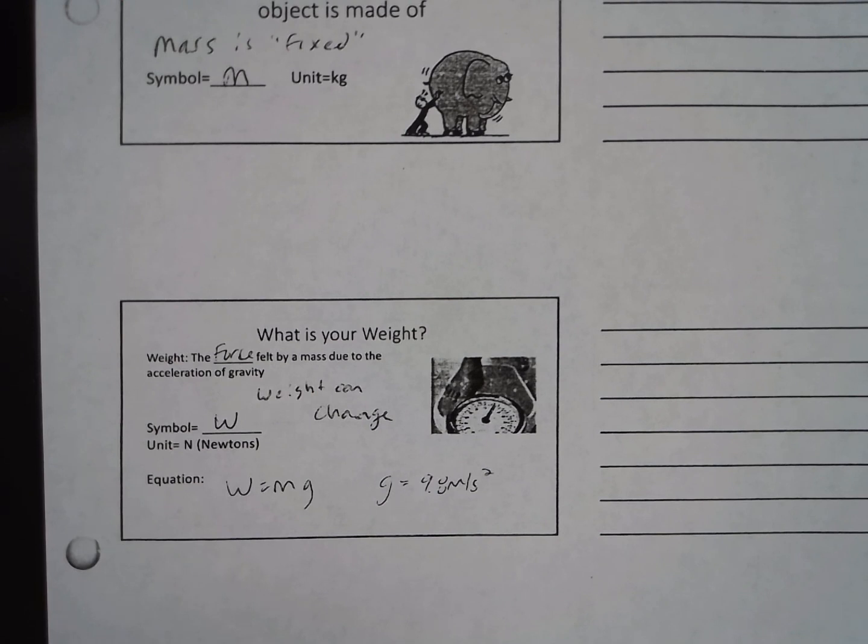And as things fall, they accelerate, and they accelerate at a constant rate. This rate that we call little g here is 9.8 meters per second squared. So every second, objects accelerate at a rate of 9.8 meters per second squared.